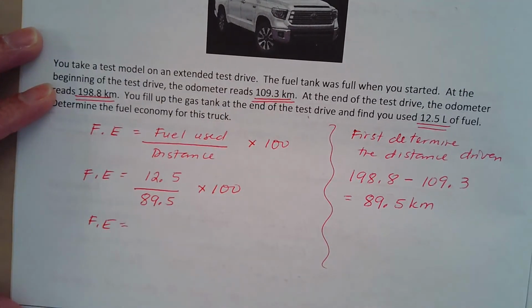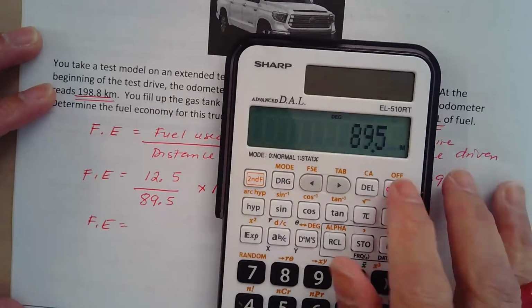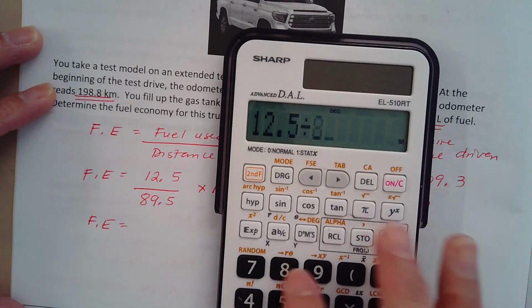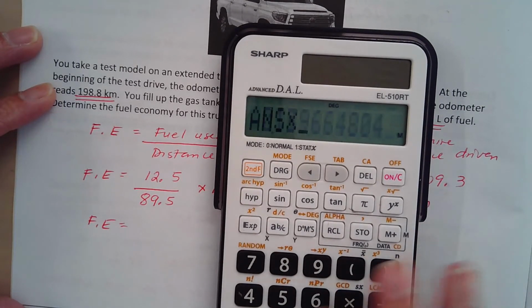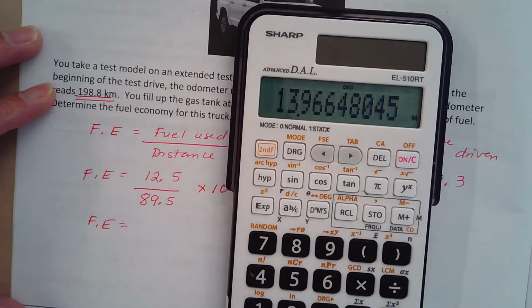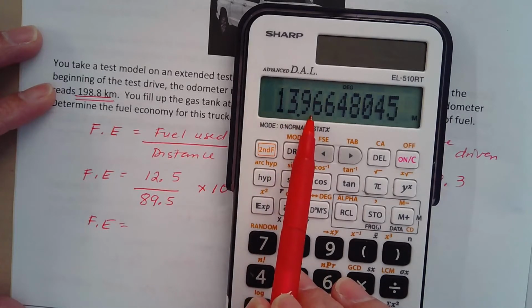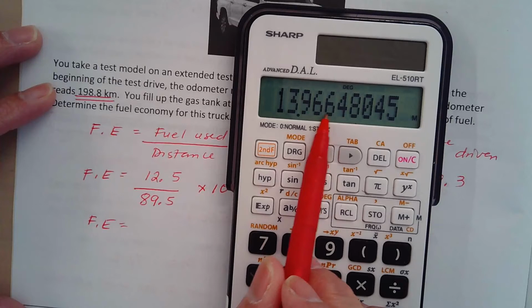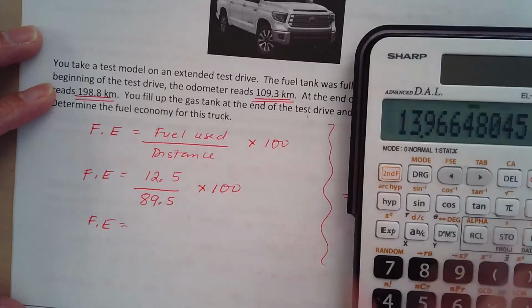Okay, so fuel economy, let's do that. The fuel economy that I got is 13.9664. So we would have to round this off to 13.97.